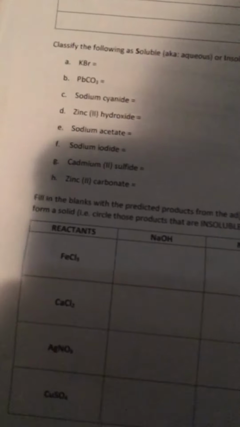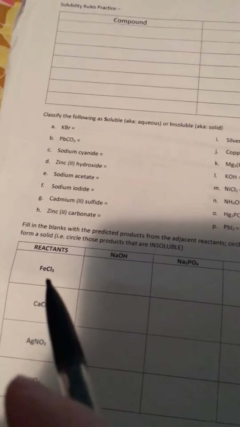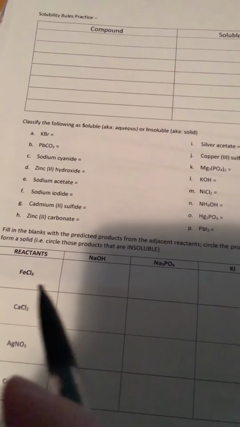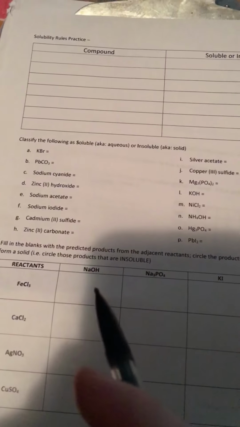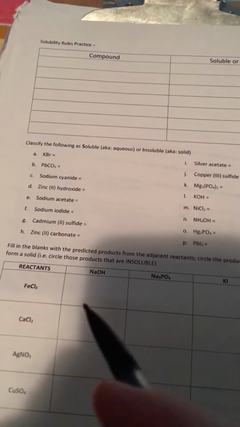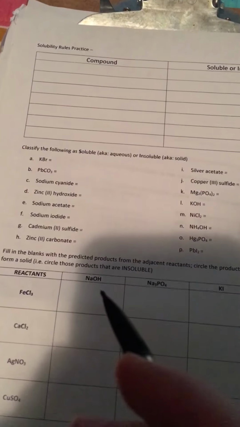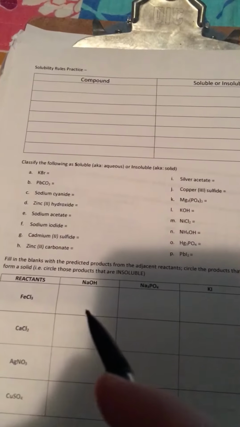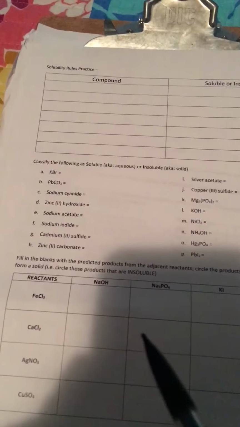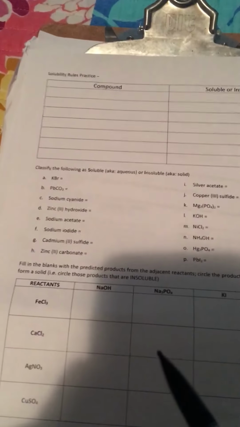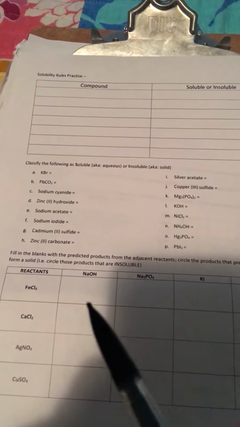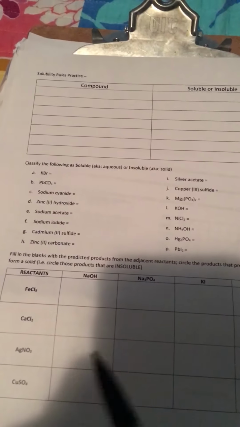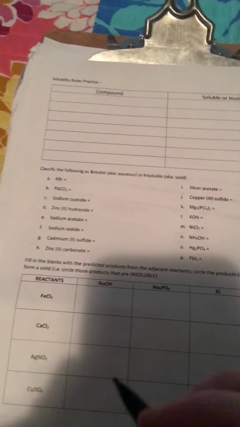So the first one, FeCl3. I'm sorry for the lighting, but it says FeCl3. This is the reactant, and this is the other reactant that it's going to react with. So FeCl3 plus NaOH. This looks to me to be a double displacement reaction, which should be reviewed from last unit. So I'm going to go through these a little quick, but I'm still going to go through the steps because this should be reviewed for most of you.